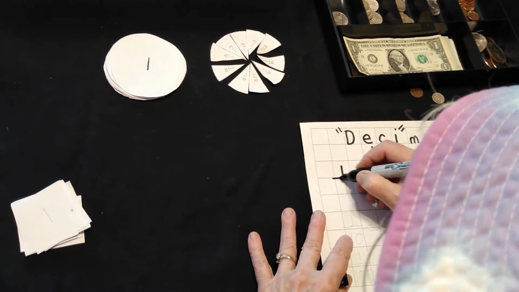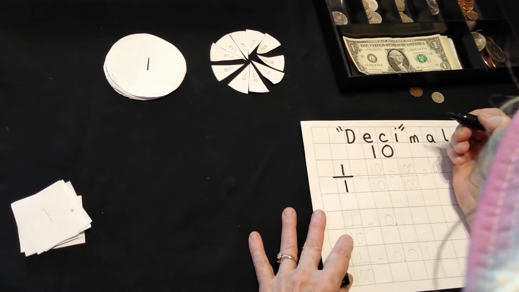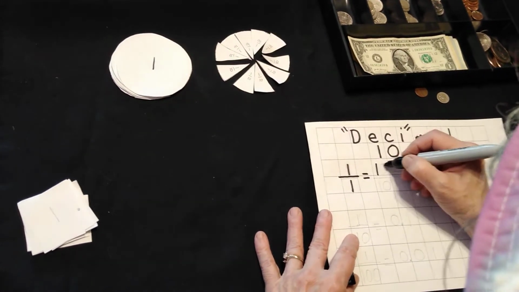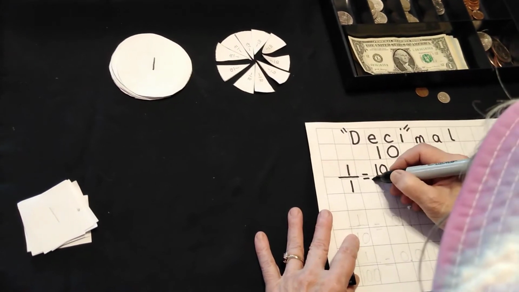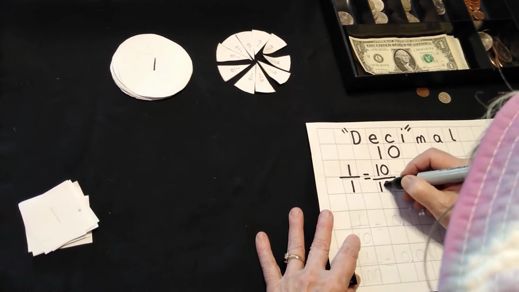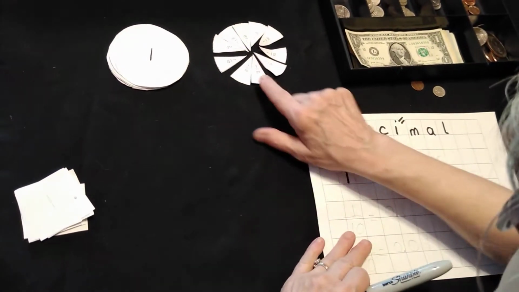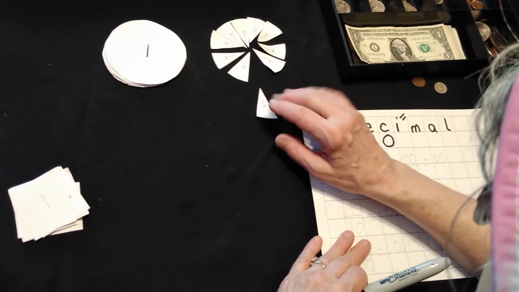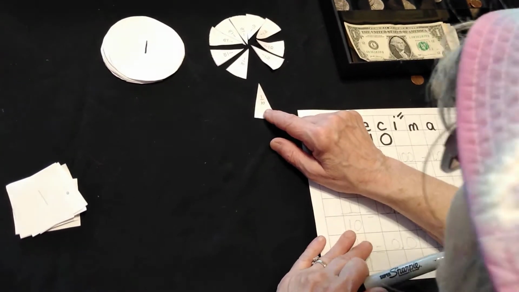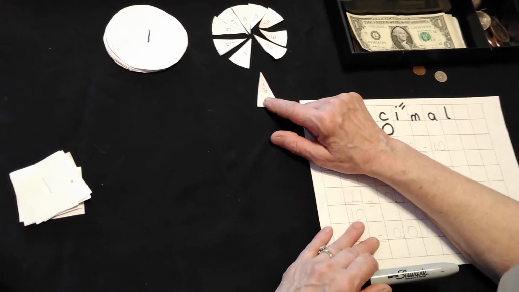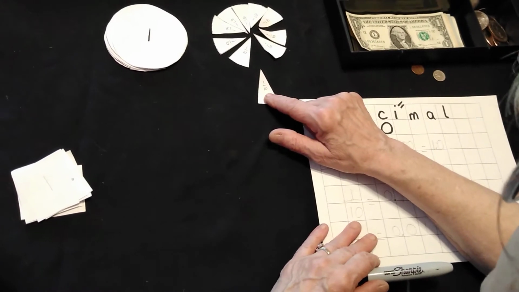Here is my one whole. My one whole is the same as 10 tenths. Now I want you to imagine that I'm going to have taken each of my tenths and divided them into even smaller pieces. I want 10 pieces out of each one.